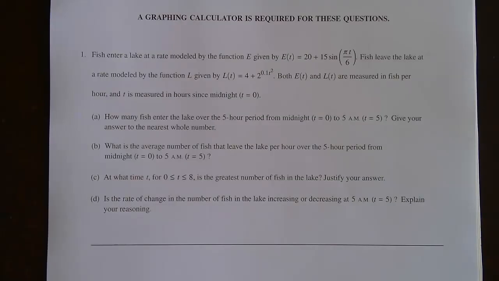Part B asks, what is the average number of fish that leave the lake per hour over the 5-hour period from midnight to 5 a.m.? So we want to know not the number of fish, but the average number of fish. That's the average of the function L of t, the leaving fish. So we'll go to our paper and write that up.